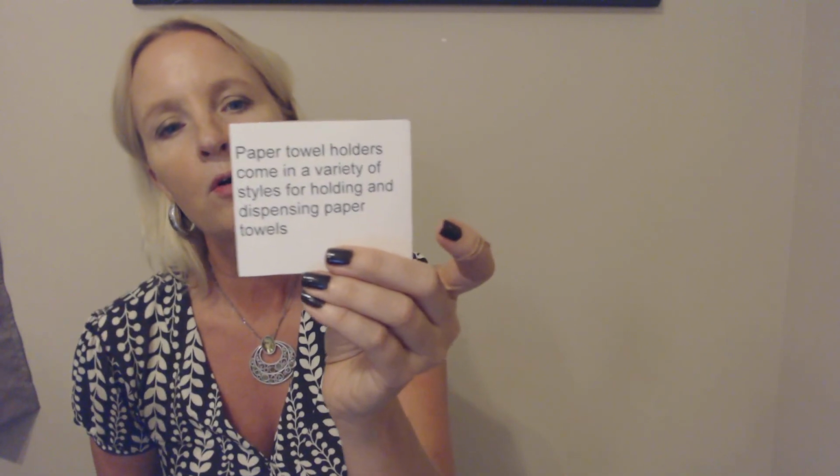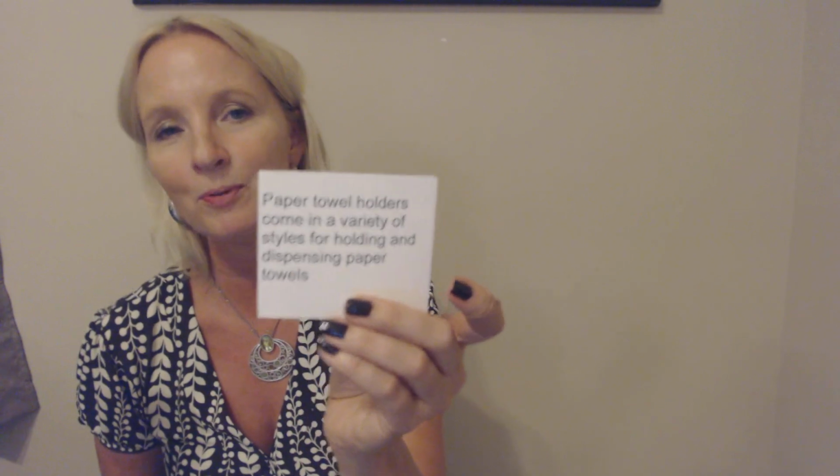All right, and we have paper towel holders, especially for the rolls. Paper towel holders come in a variety of styles for holding and dispensing paper towels. A good example of that would be in our break room, you know, the one that has the little things on the side and the roll fits snugly in there. And some sit on the counter and they just have a little piece of wood or metal or something that you just stick the roll down on. Yeah.